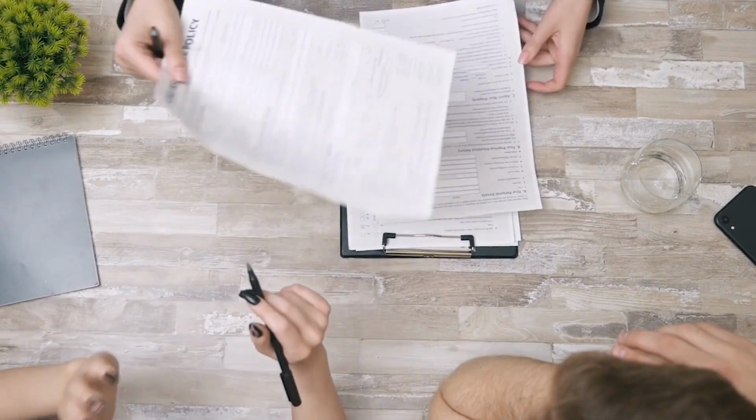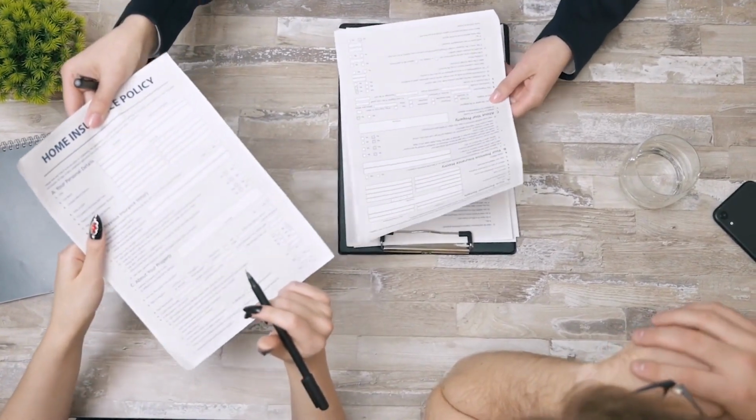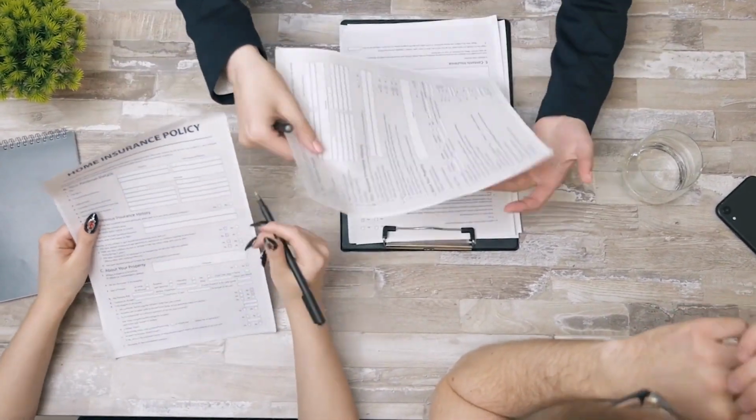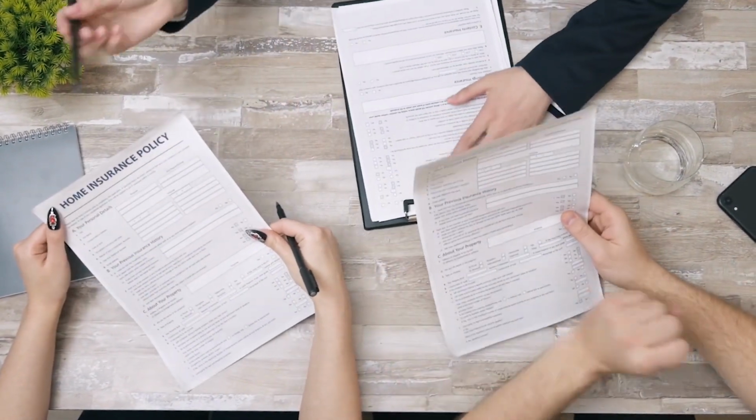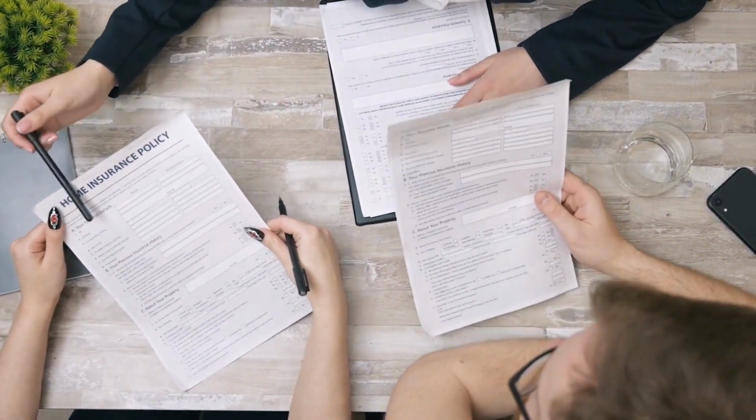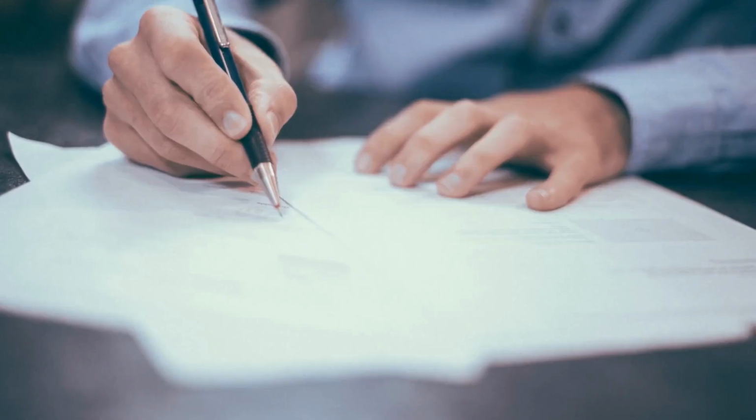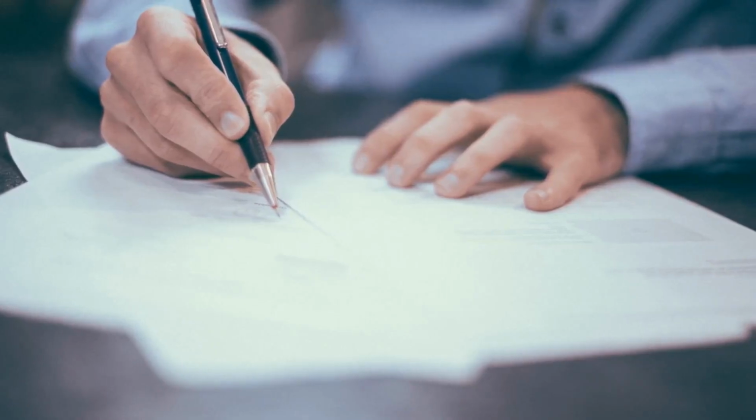If you decide to proceed, the first formal step is sending a demand letter. This document should clearly state the amount owed, how the other party is in default, and a deadline for payment. It should also warn of potential legal consequences if payment isn't made.